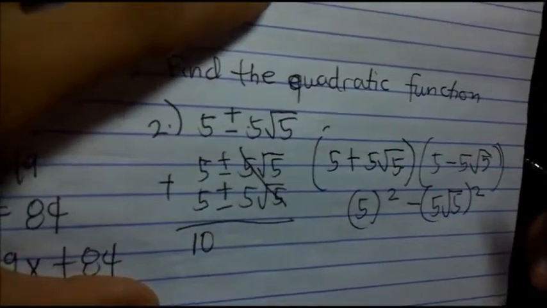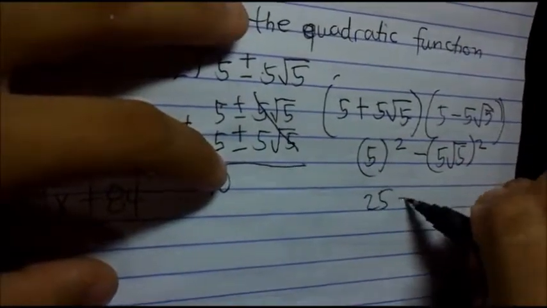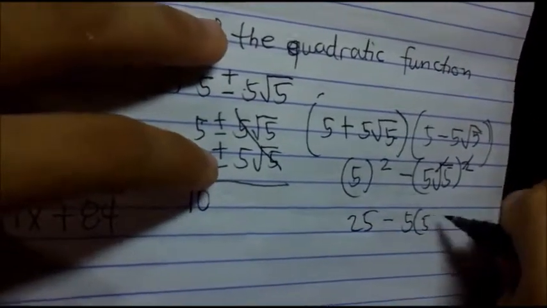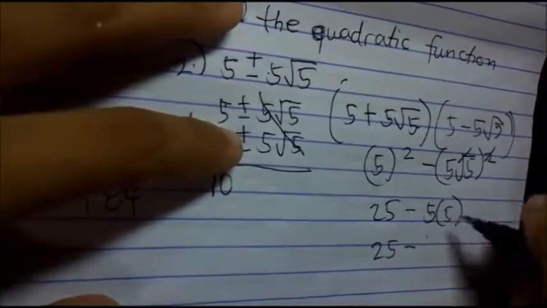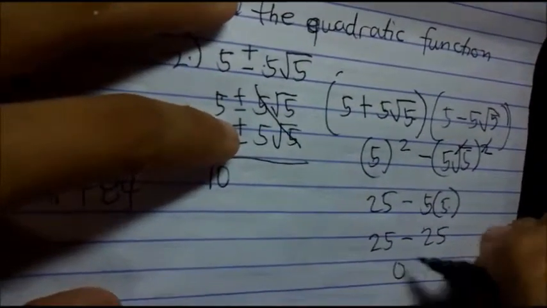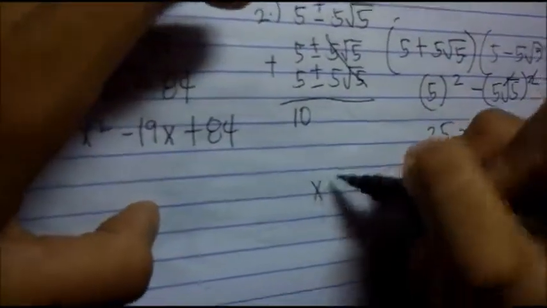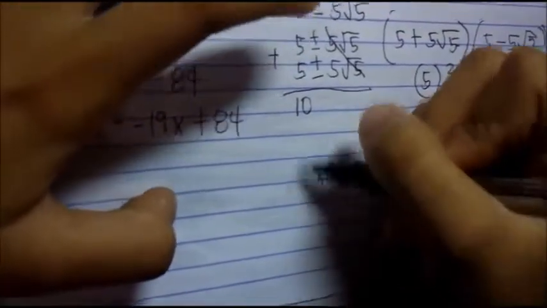Then 5 times 5, 25, minus, then cancel this square root, so 5 times 5. So 25 minus 5 times 5, 25 is equals to 0. So our quadratic function is x squared minus 10x.